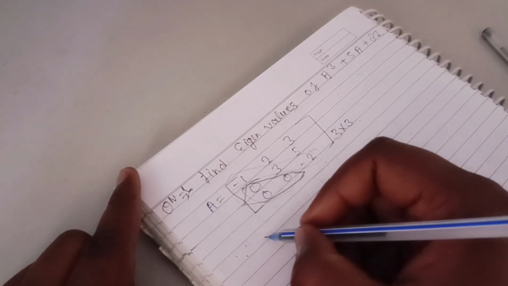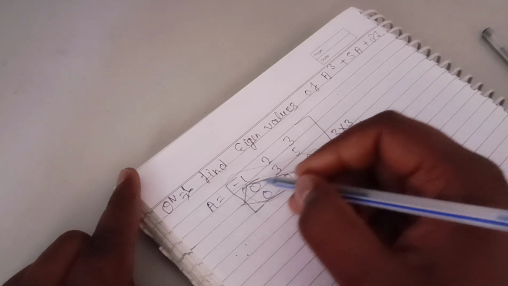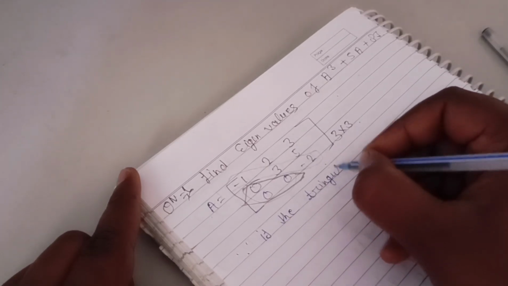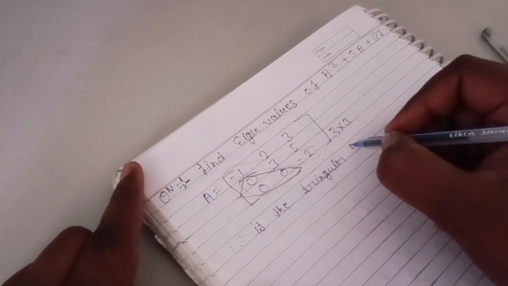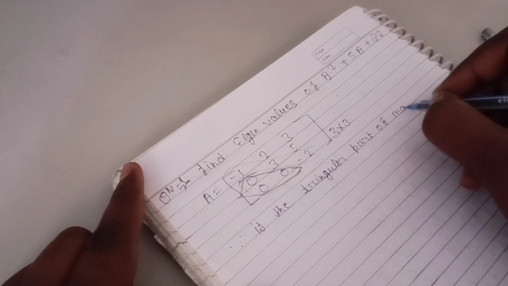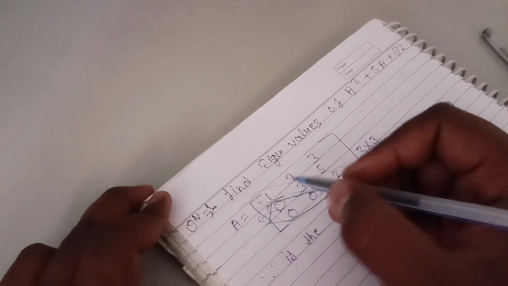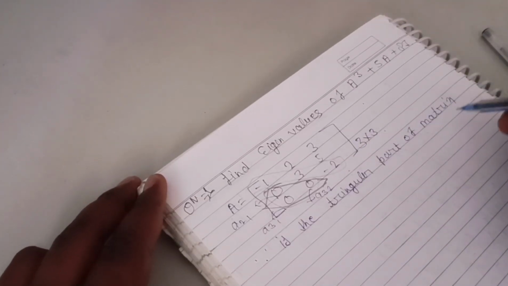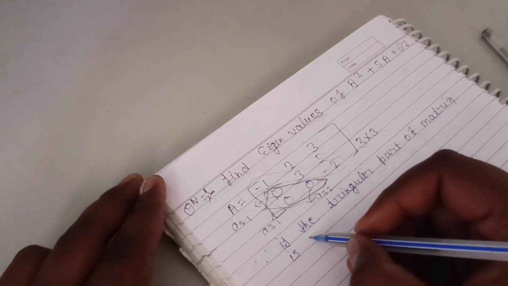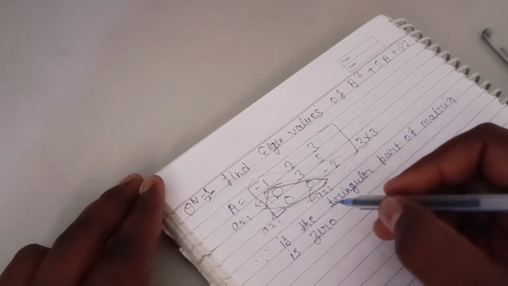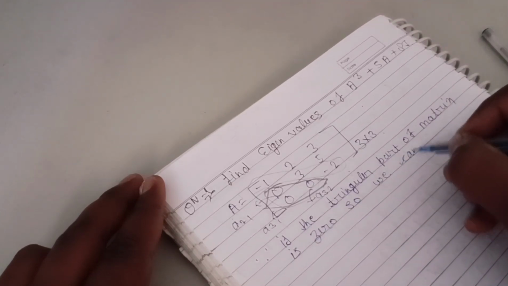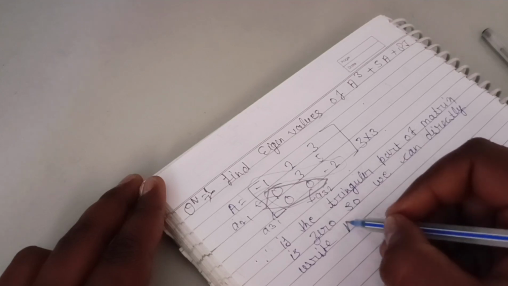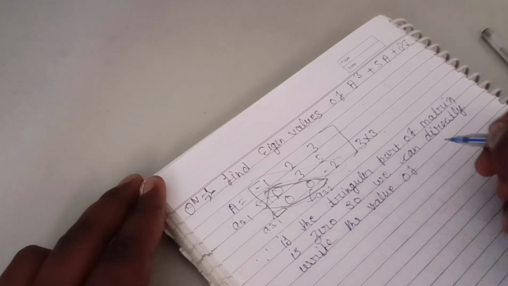So basically I can say that if the lower triangular part of the matrix, here A21, A31, A32, is 0, then we can directly write the values of lambda.